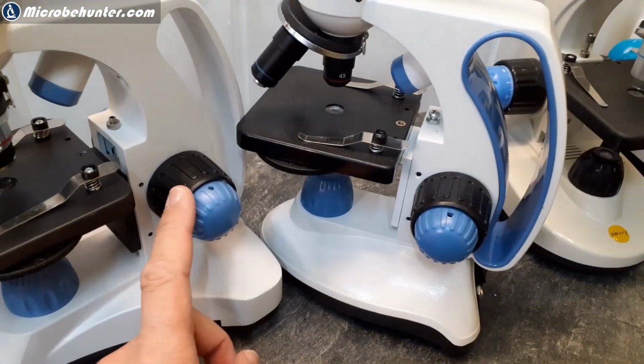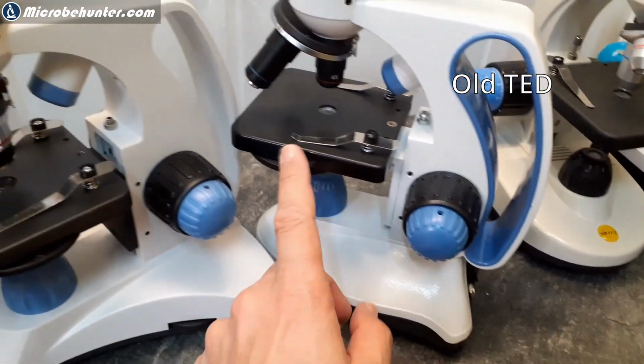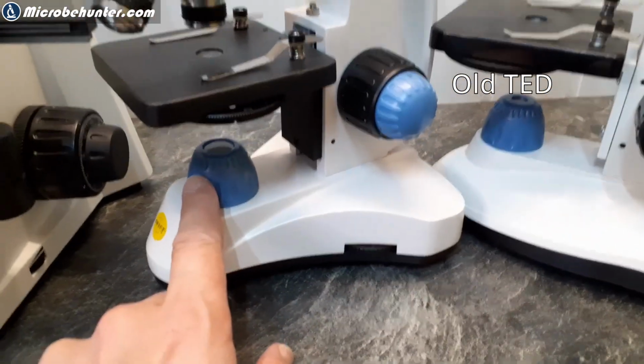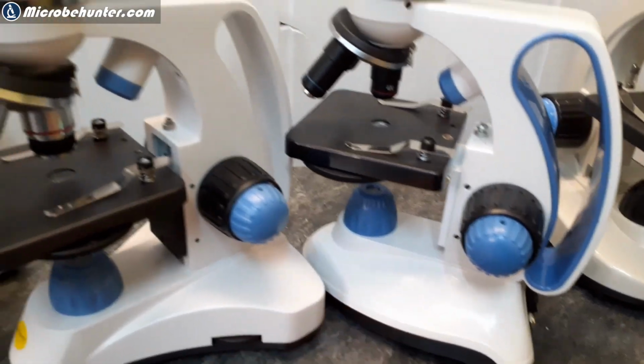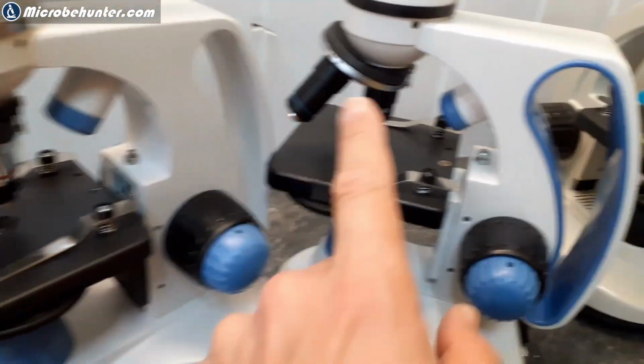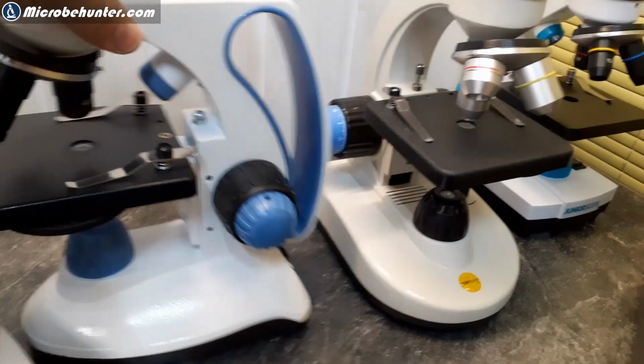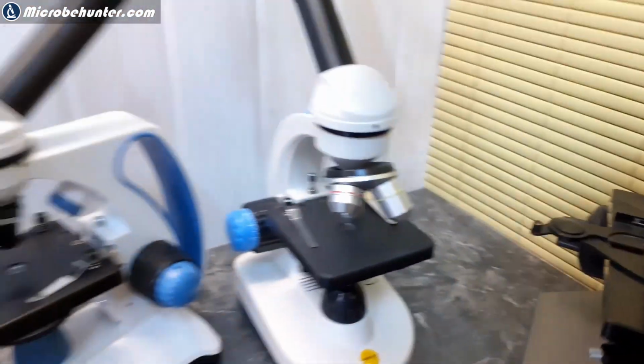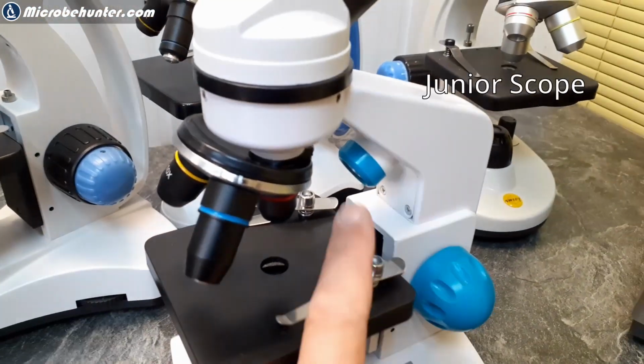Look at this. Look at the focus knobs here. They look the same. The stage looks the same. Over here, the lamp looks the same. Oh, that's interesting, huh? Over here, the lamp from the top looks the same. Also, even if you take one from over there, it also has a lamp from the top, looks the same.